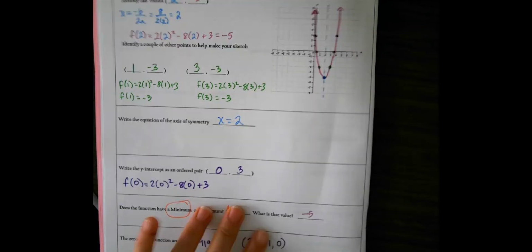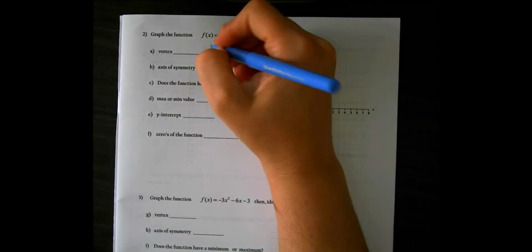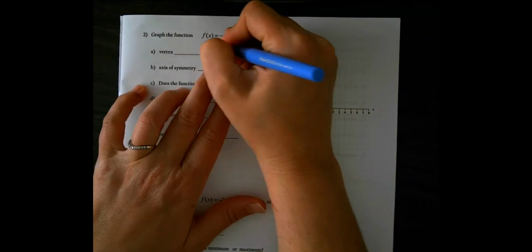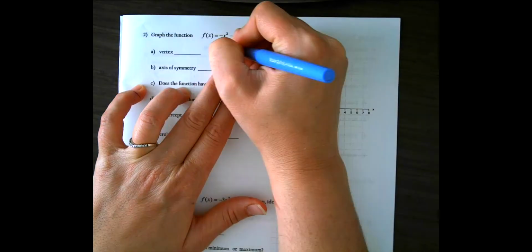That's our first example. Hopefully the other examples are going to go a little bit quicker. So now that we know our shortcuts, let's go right here. Our vertex is first. We are going to find our vertex the same way we did before, negative b over 2a. So x equals negative b over 2a.